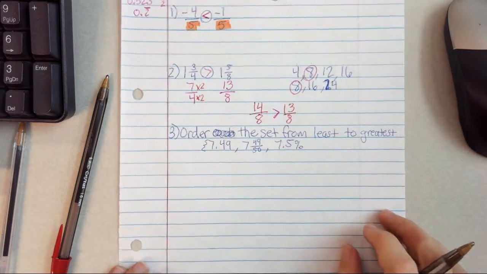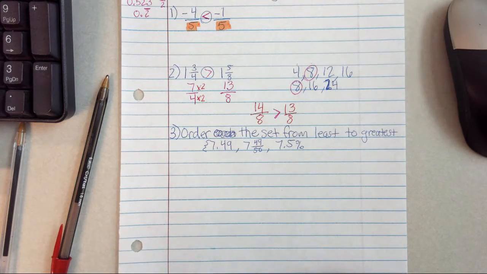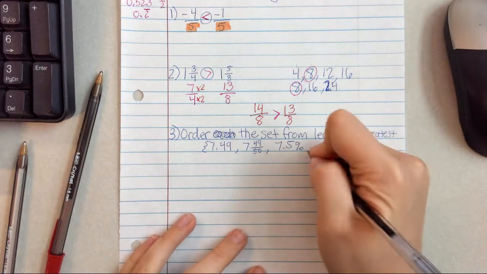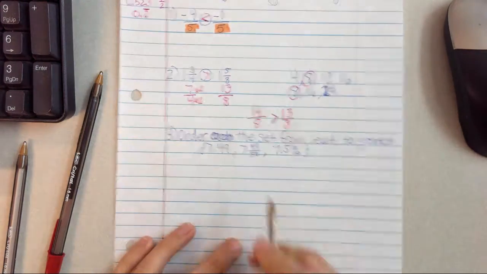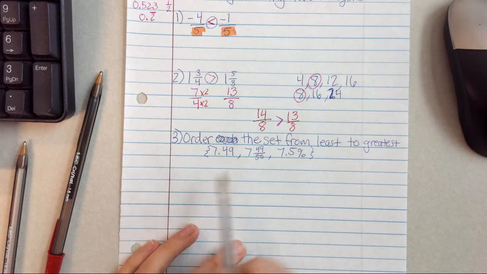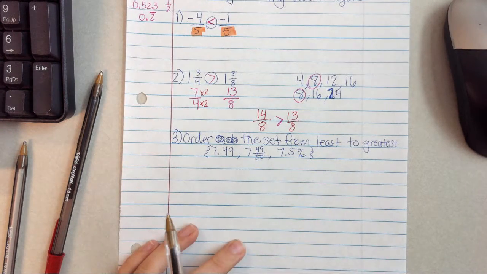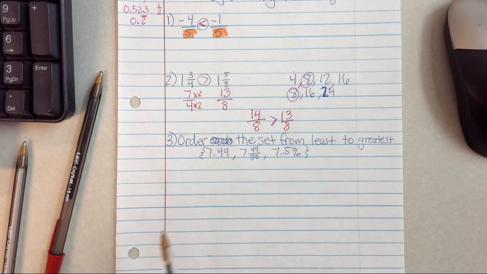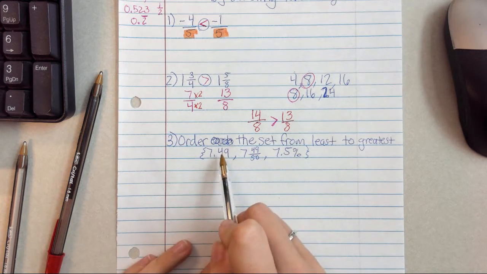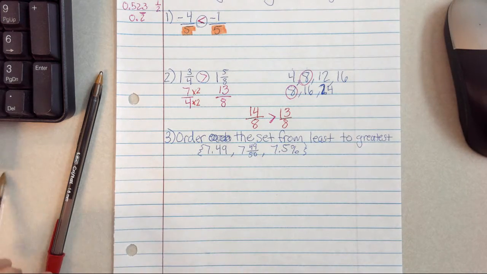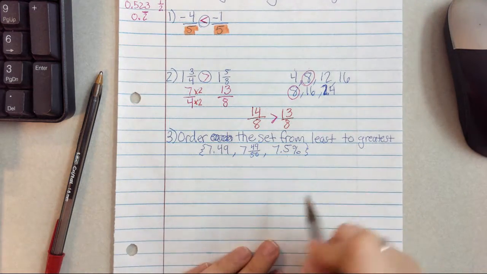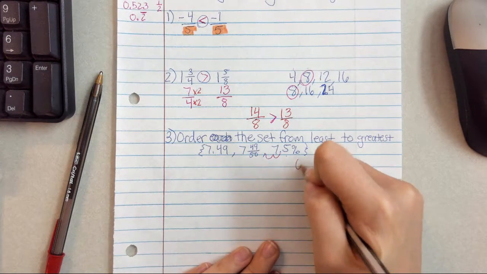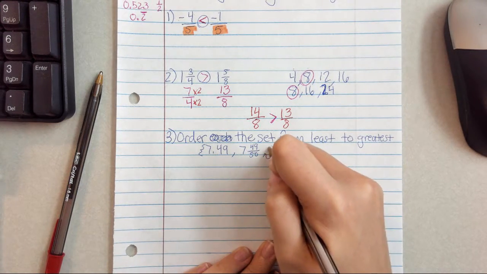In the last example, we are comparing them by ordering our numbers from least to greatest. And we have different types of numbers. We have a decimal, we have a mixed number, we have a percent. And the easiest way to do this when you have multiple types of numbers is to change all of them into decimals. Well, this one's already there, so we don't need to work with that. The percent's the easiest to change. You move it 2 spots over to the left, and in this one, you'd actually end up having to add a 0 in.